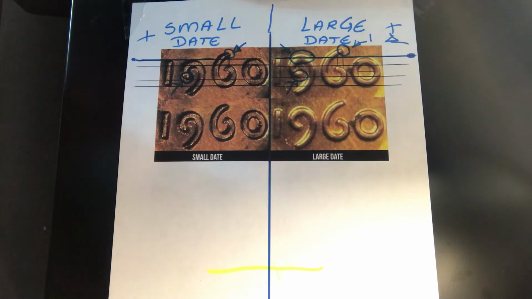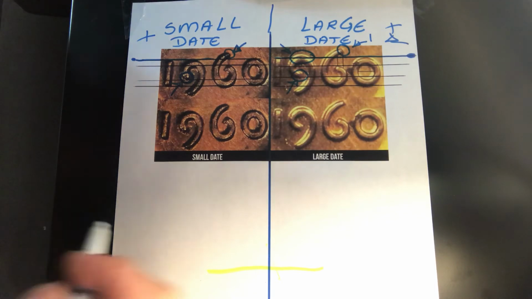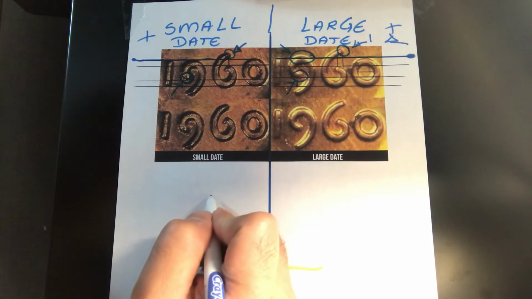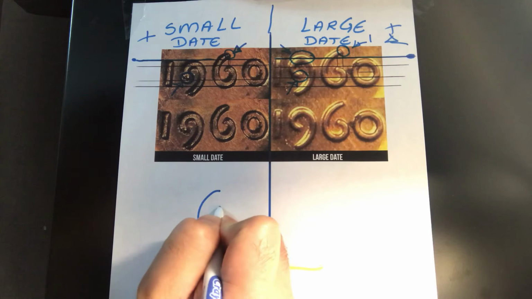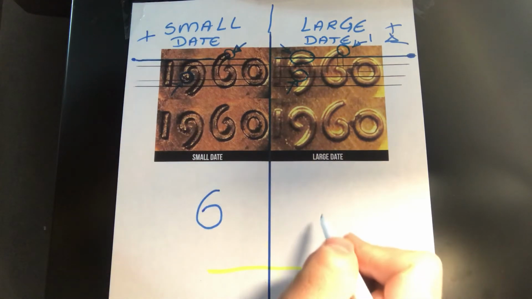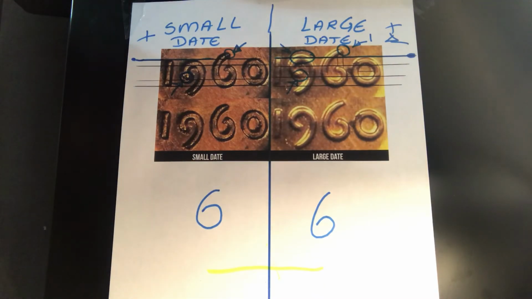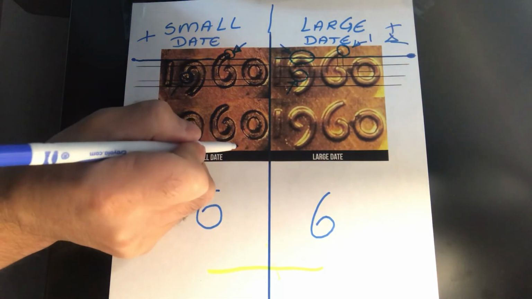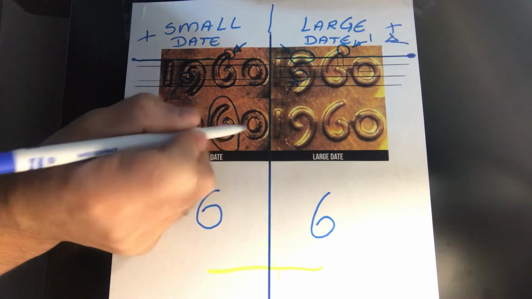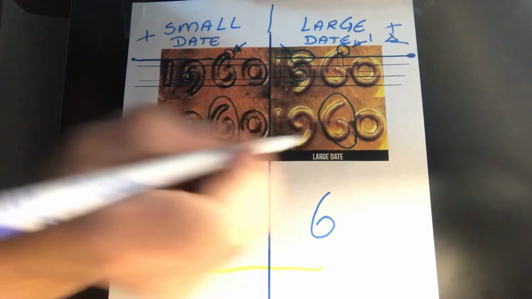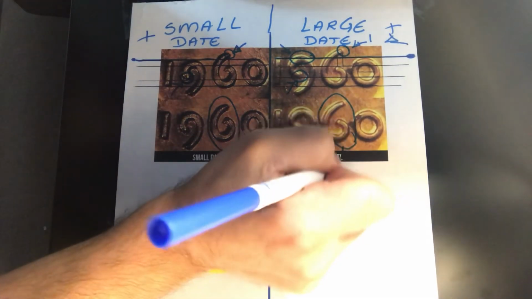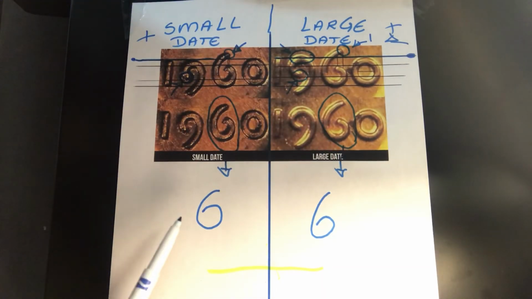To simplify all this technical information, you focus in here, on number 6. So this is going to be a small date. This will be a large date.